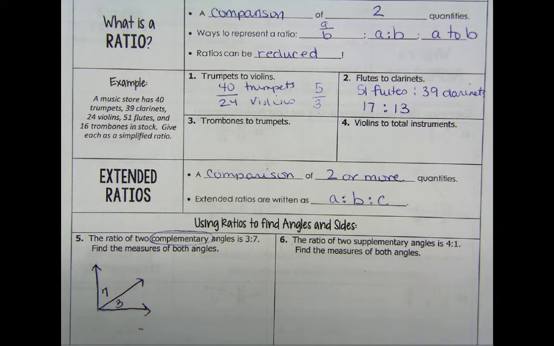Complementary angles have to add up to 90. So one of them isn't 3 and the other one isn't 7. They don't add up to 90. So what that tells me is that that ratio should be much bigger. Those numbers were originally much bigger, but somewhere along the way they were reduced down to 3 to 7.